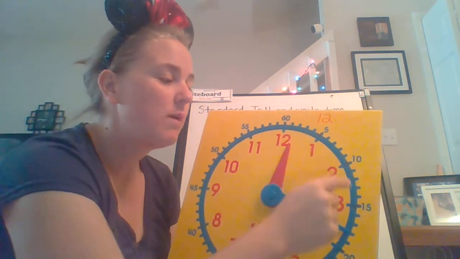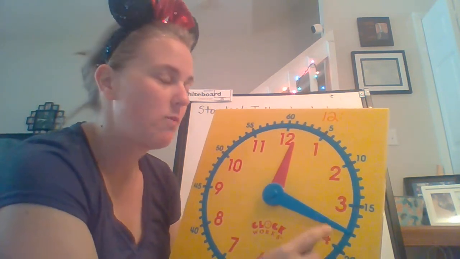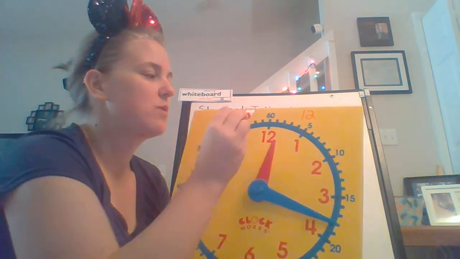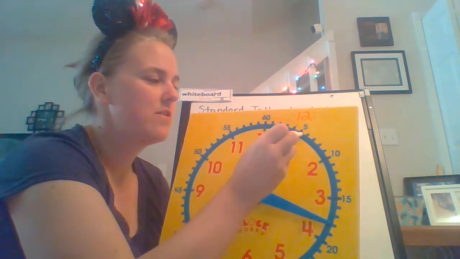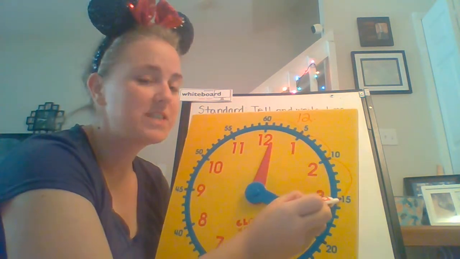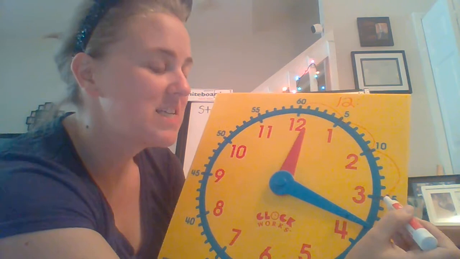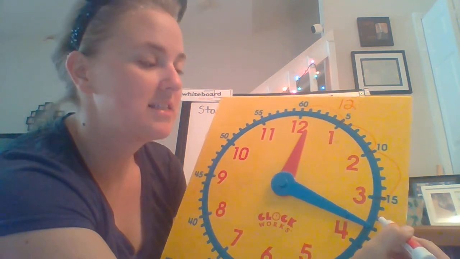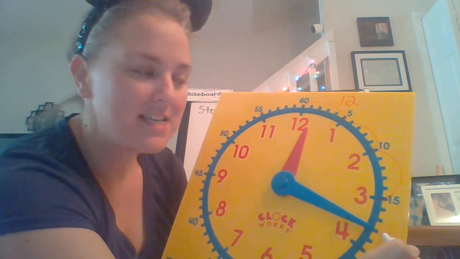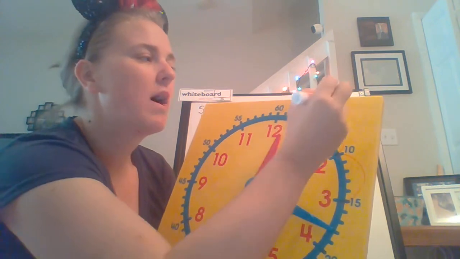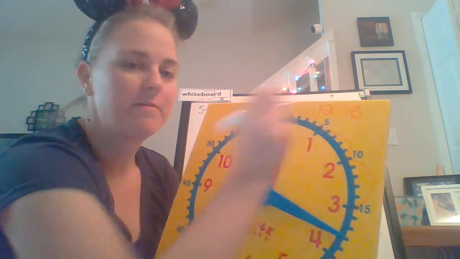So an easy way I could figure this out is I could count by fives all the way to the nearest number and then count by ones. So let's do this together. So we would have 5, 10, 15, and then I would count by ones because it's not all the way to the next number. So it would be 15, 16, 17, 18. So this would be 12:18.